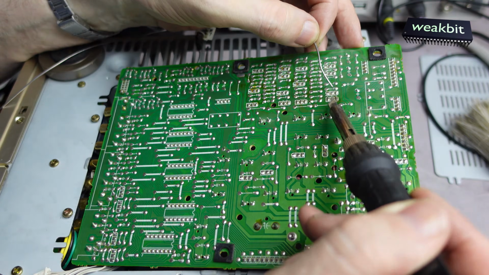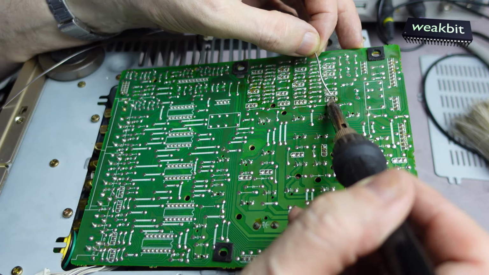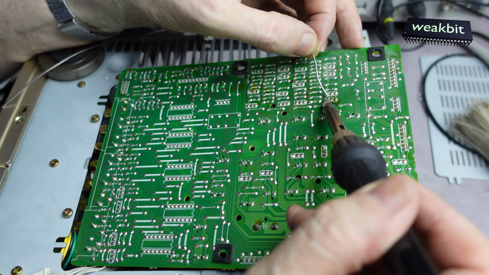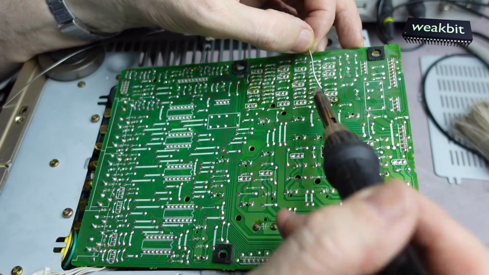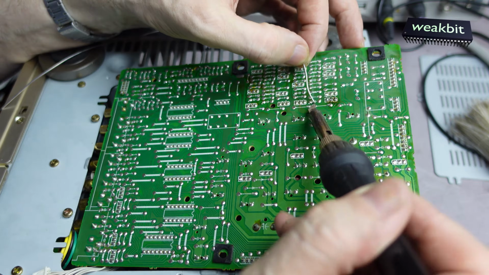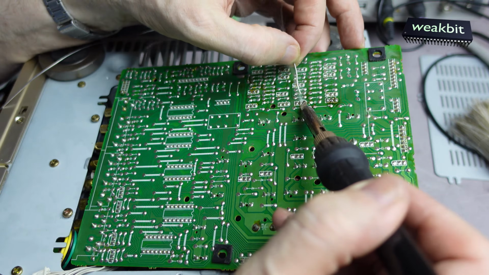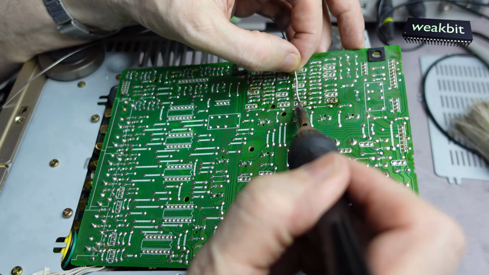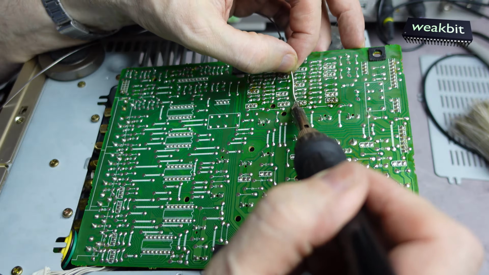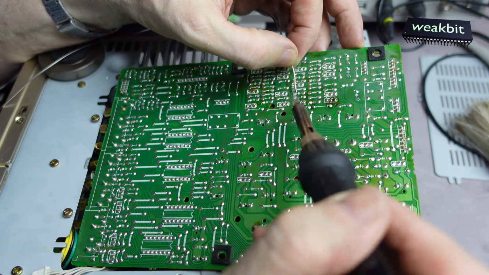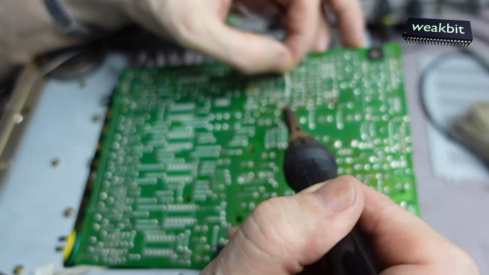I must solder it, then I solder this, and so on. We must solder all these non-working solder joints, and then we have the hope there is no transistor defect. I think so. It's nothing defective, it's only these solder joints.